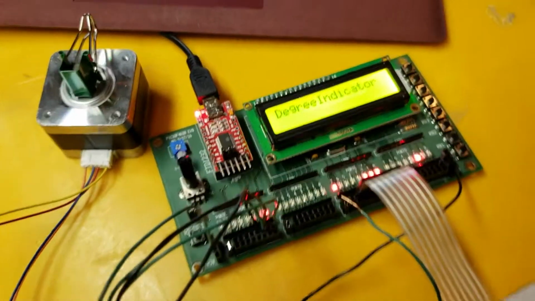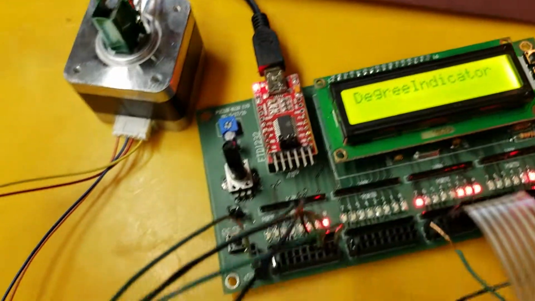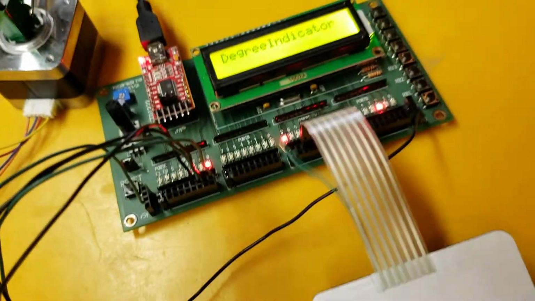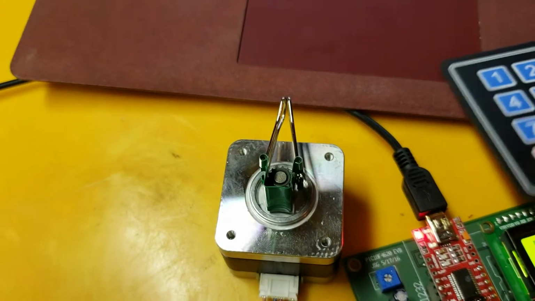So there you have it. That is my degree indicator program, as I have called it, which utilizes both a keypad for inputs from the user and a stepper motor for outputs.